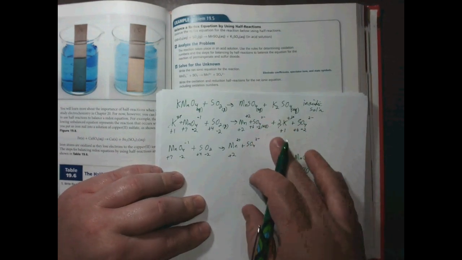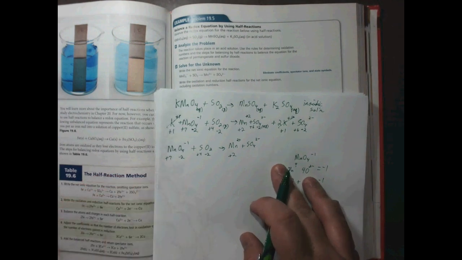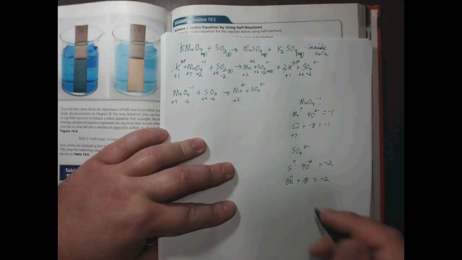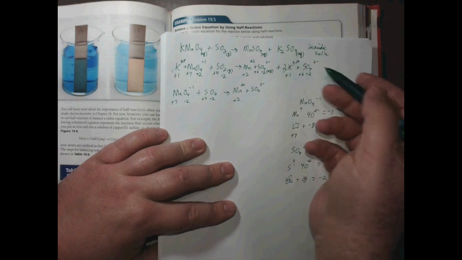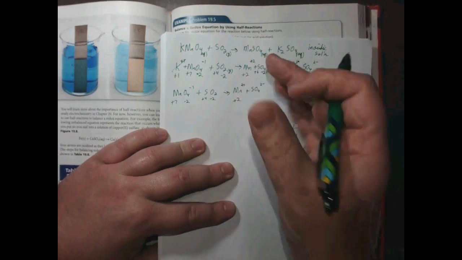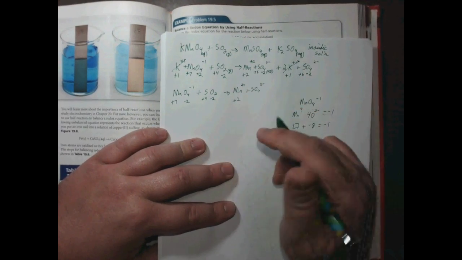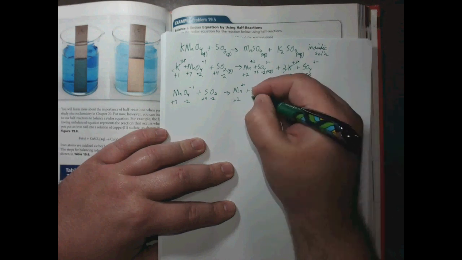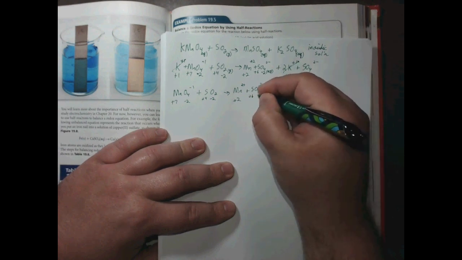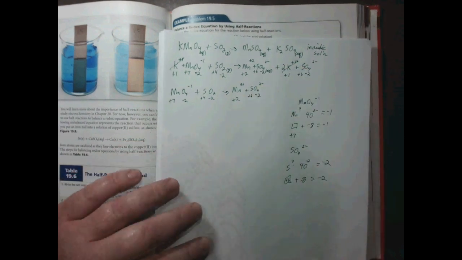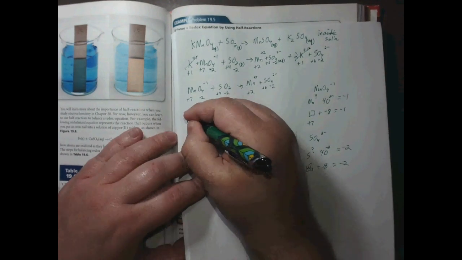So we don't need to write it again. It's just there. We're going to end up adding it in to balance and things like that. So that sulfur in that one is +6, and then that is a -2 on the oxygen. So what changed?